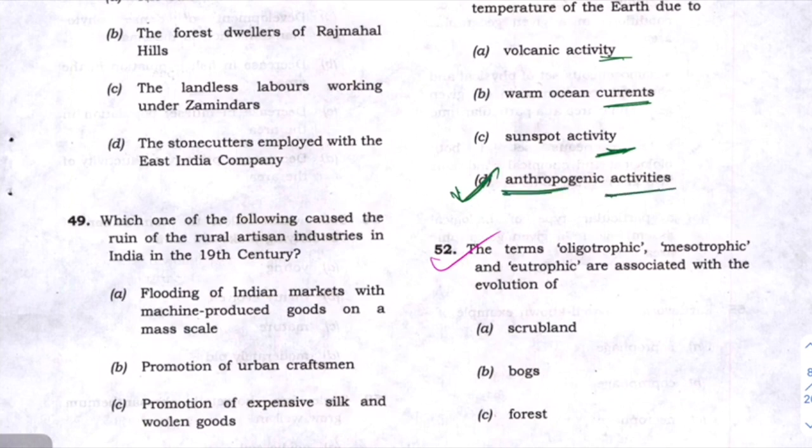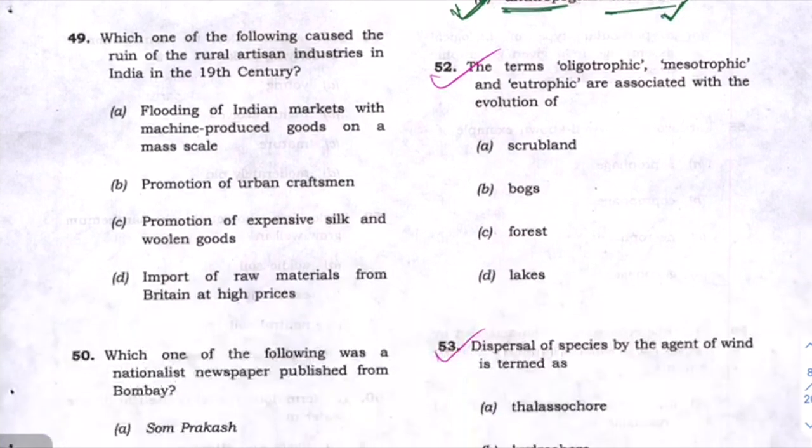Anthropogenic means we human beings have caused something there. Because of us, the greenhouse effect has increased, and the temperature of our atmosphere and earth is increasing continuously. So obviously, yes, the anthropogenic reason should be the answer for this question.